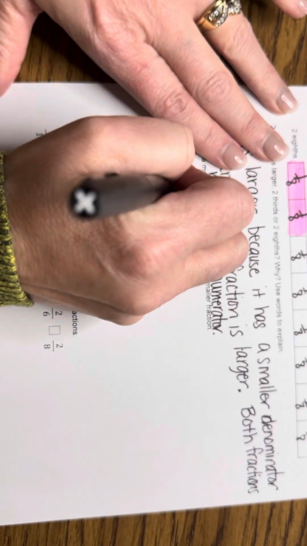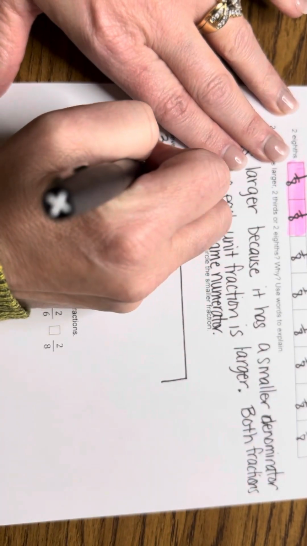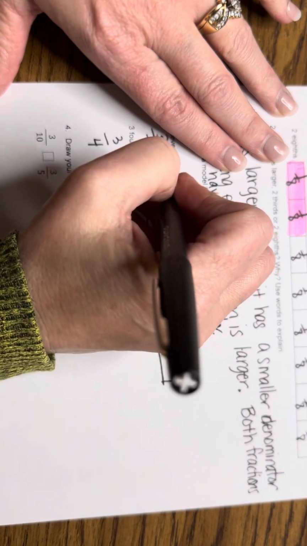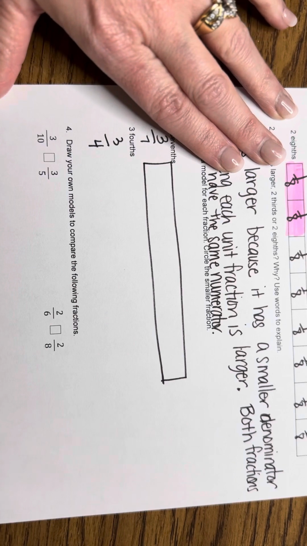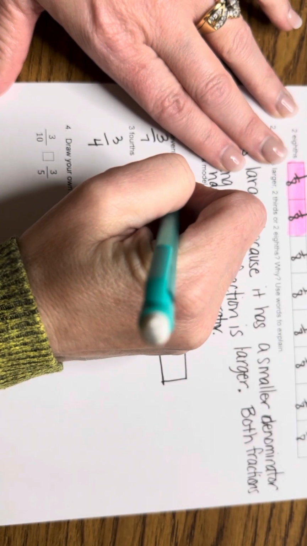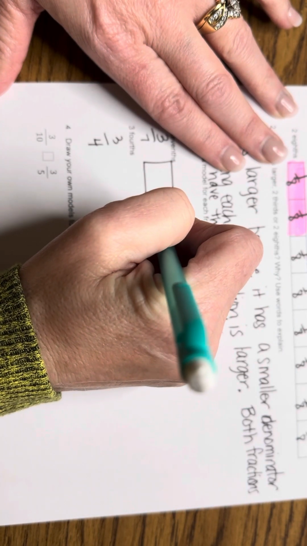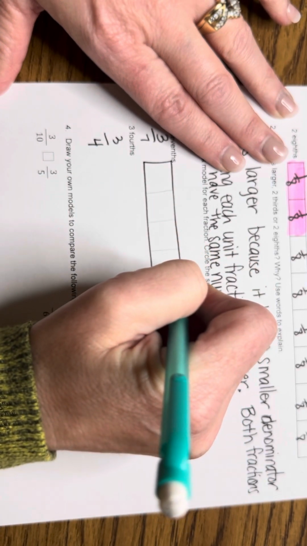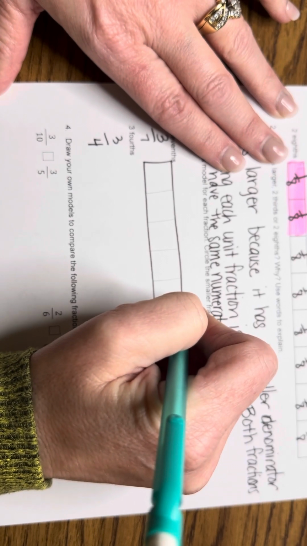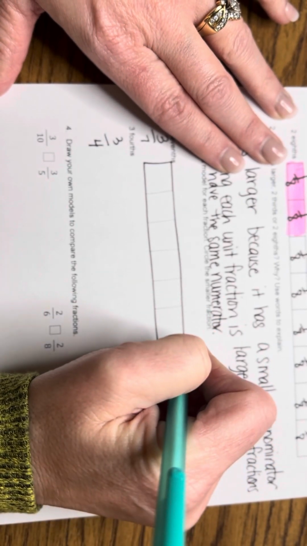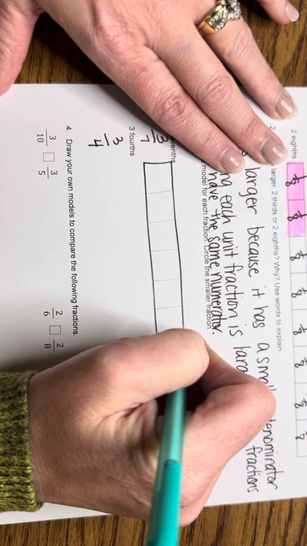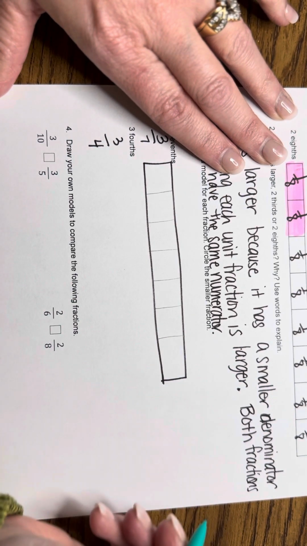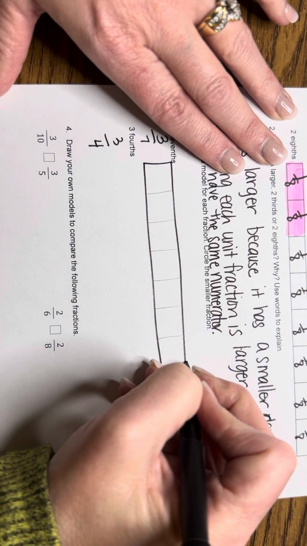3/7. So I got to put 6 lines in here. I'm going to use my pencil for this. We're going to cut this end off over here.